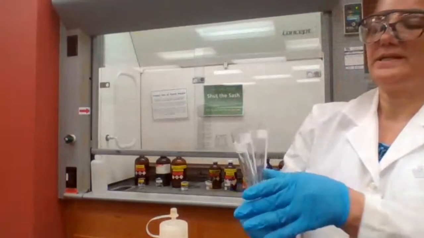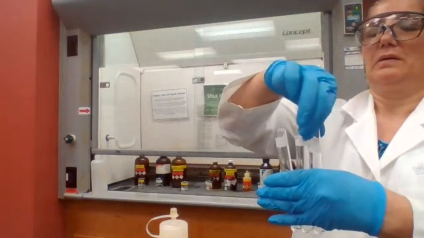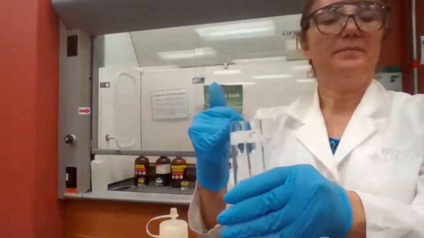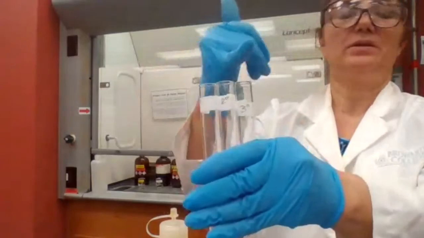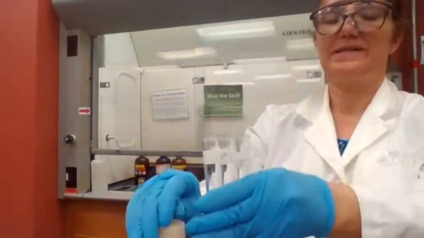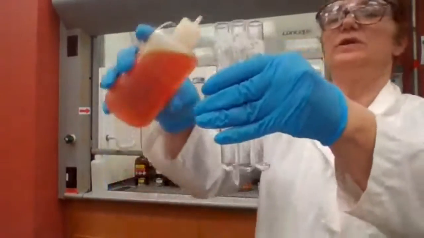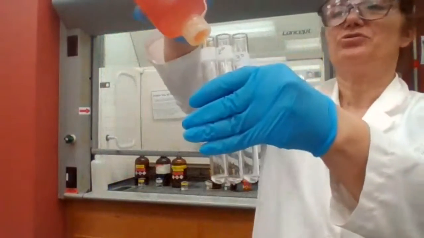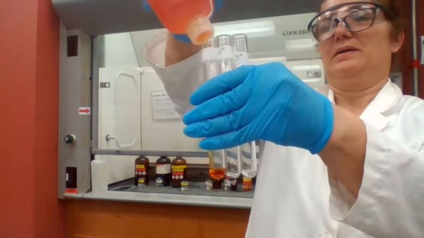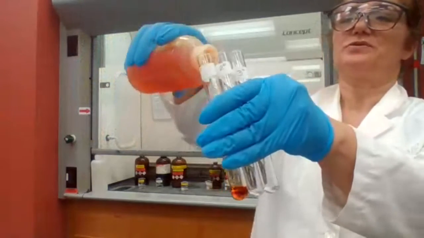Okay, and I'm going to read it to you so you know what they are. I have a primary, secondary, and tertiary alcohol. I'm going to add the ferric nitrate reagent to each one. 20 drops is 1 milliliter, so I'm counting the drops. I'm adding 20 drops to each.